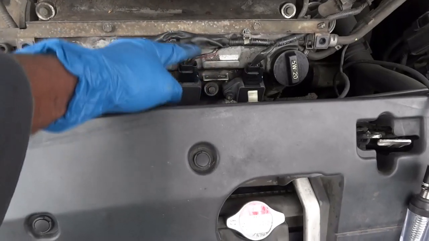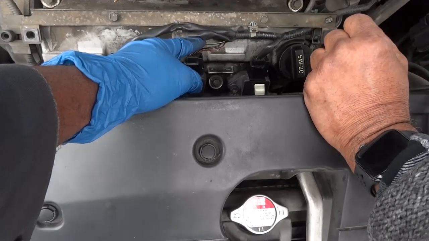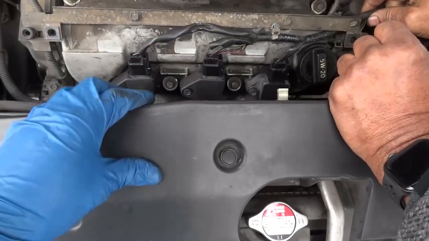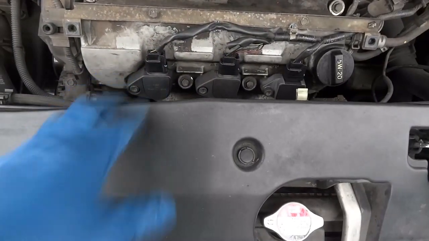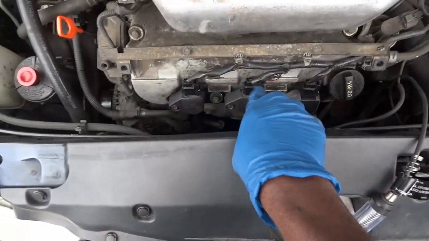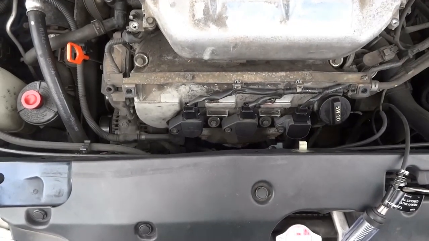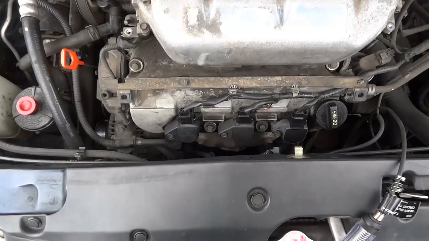wiring over here. So the power supply wire is not getting power. Okay, yeah, so that's it. We're missing power at this coil. So I'm gonna turn off the engine so we can trace down the power supply wire to this coil.